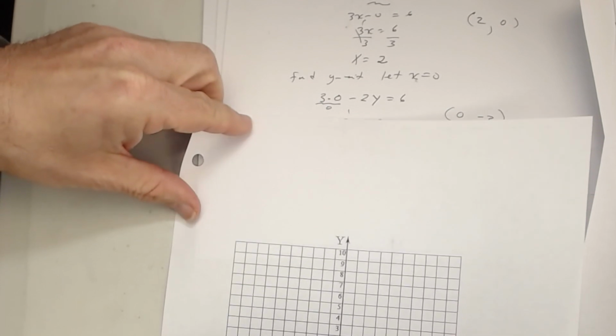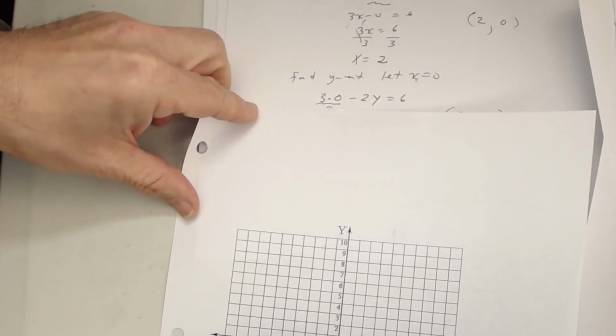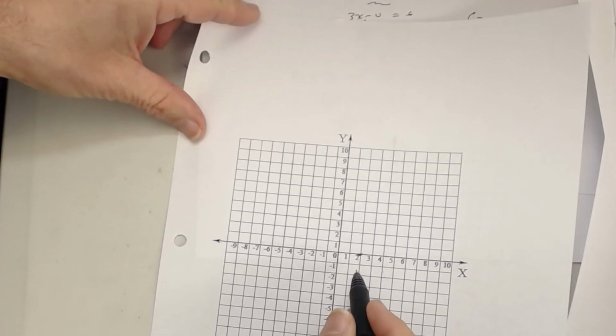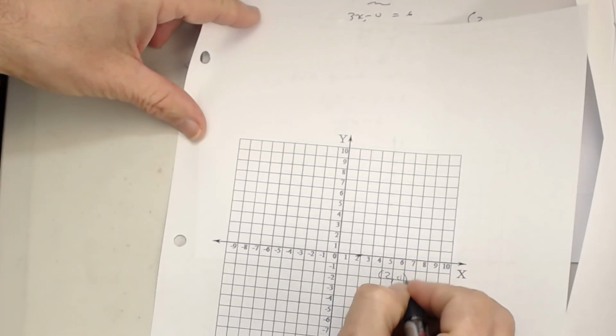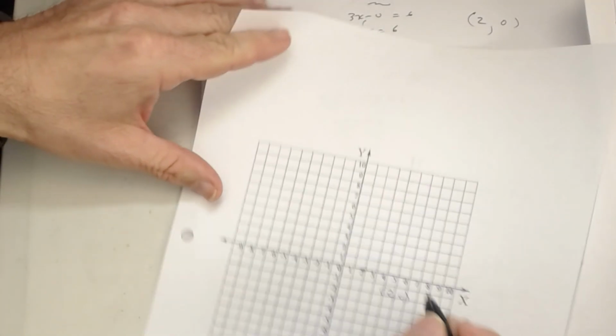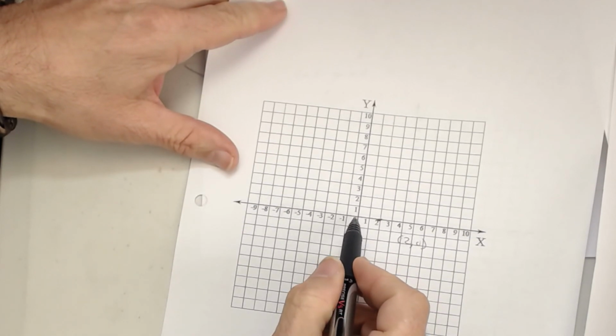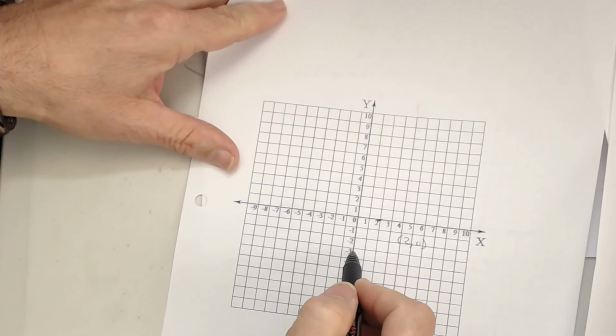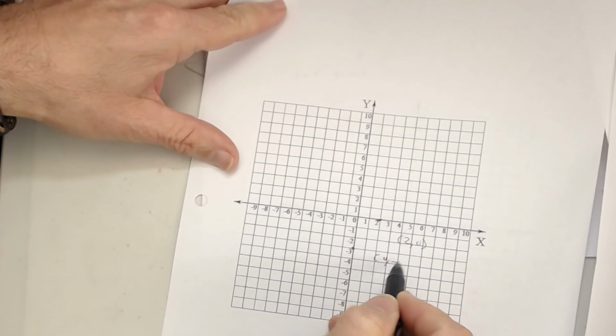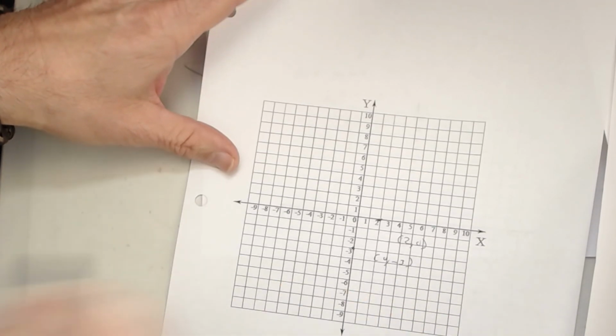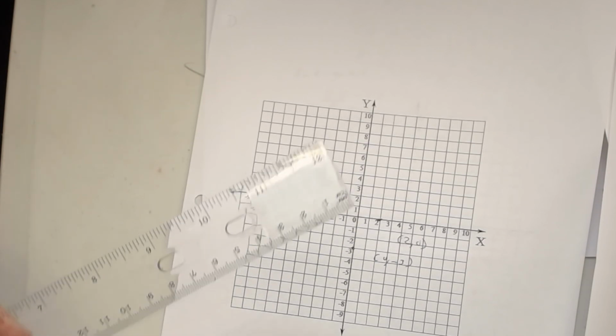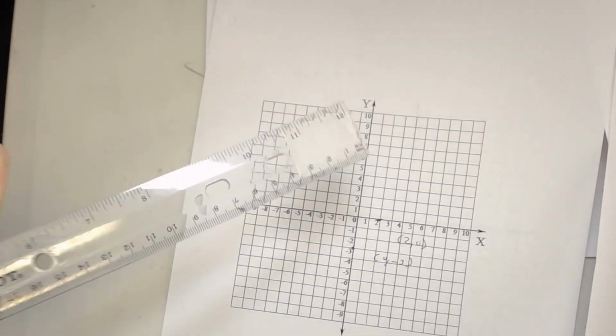So (2, 0) is here. This is (2, 0). And then (0, -3), you stay there, and then you go down 3. And then you just draw your line. Okay? Don't forget to draw the line. On a test, you get stressed out and you forget to draw your line. You plot the points and that's it.